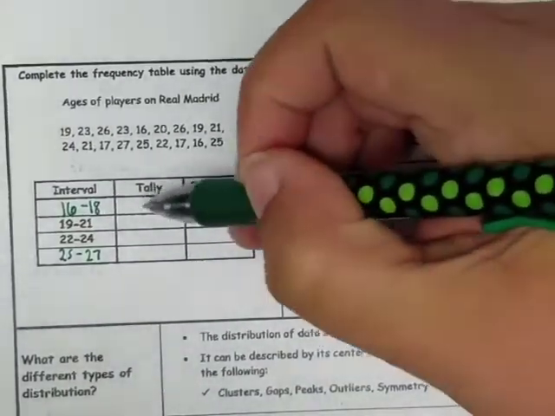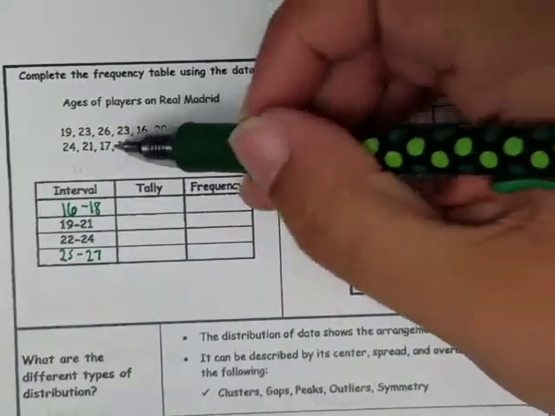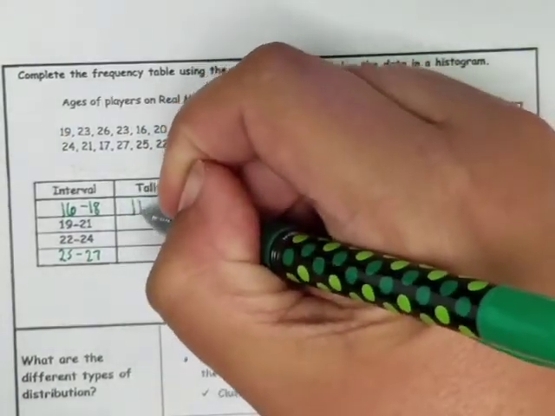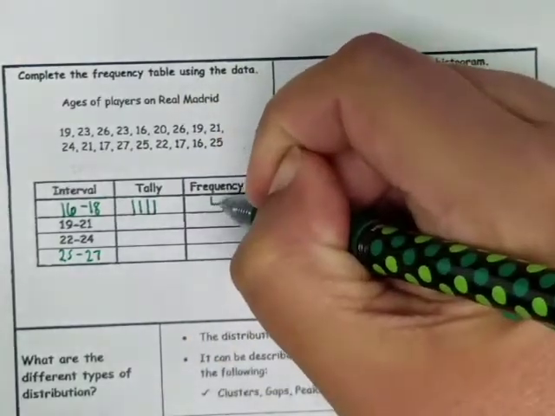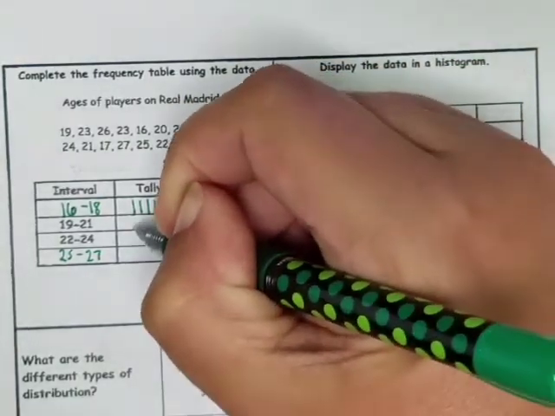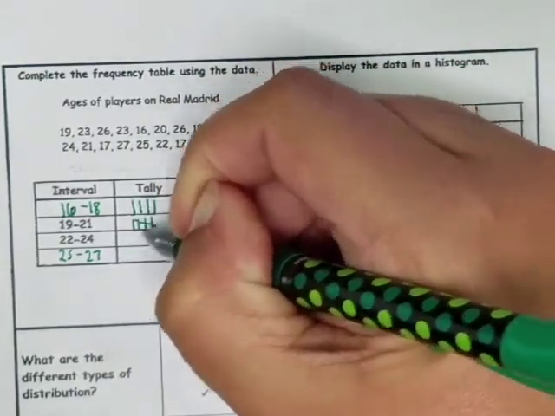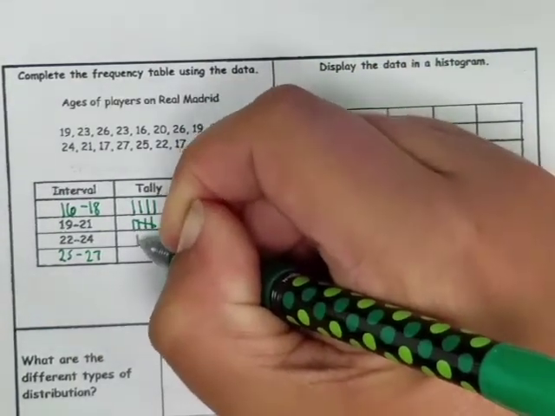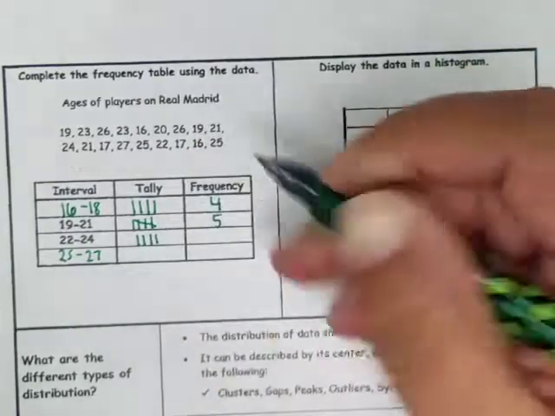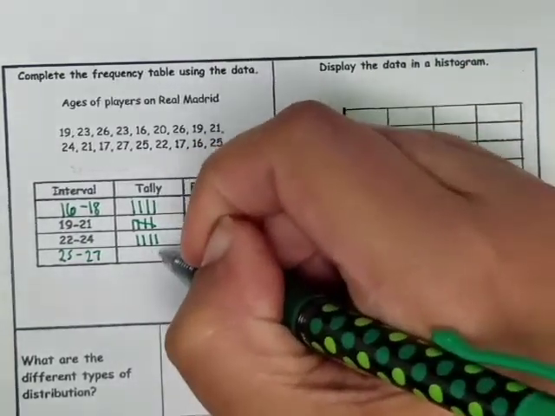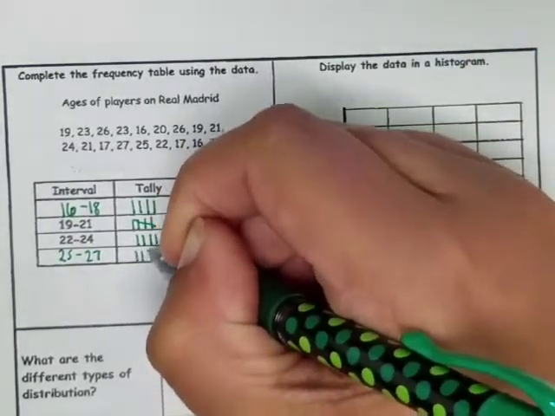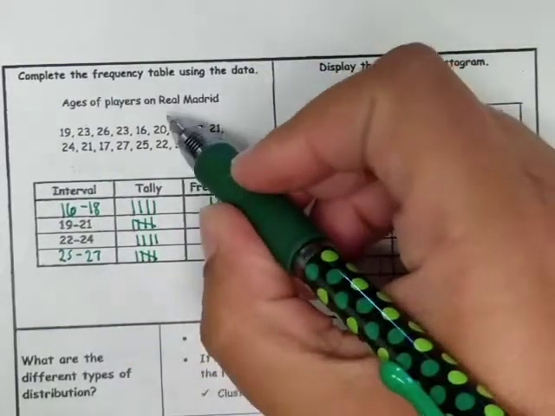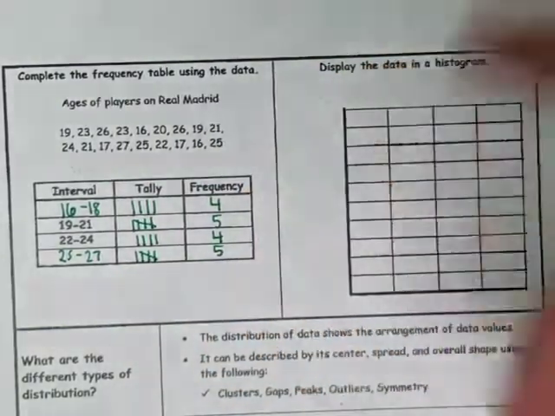All right, so then we're going to go through our tally marks. And I'm going to speed through this because I've already counted them. So there were 4 in the 16 through 18. There were 5 in the 19 through 21. There were 4, and if you want to go back and check me, you can, in the 22 through 24. And then there were 5 in the 25 through 27. And these are ages of players on the Real Madrid soccer team.